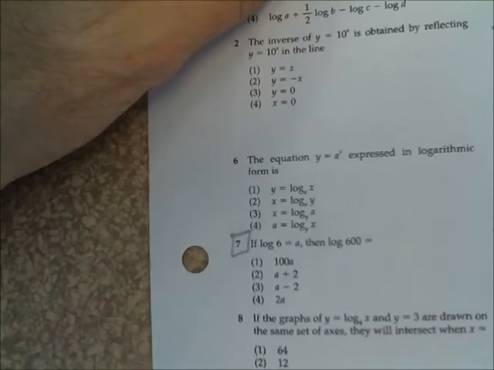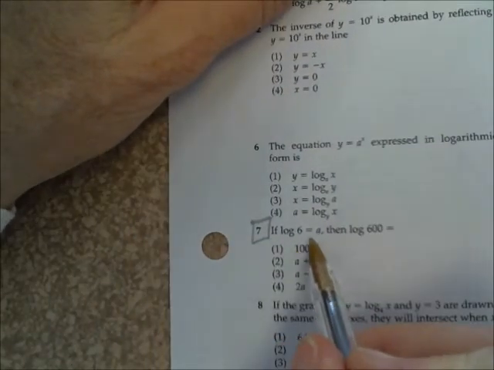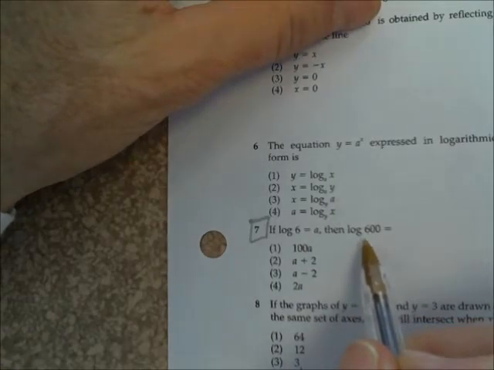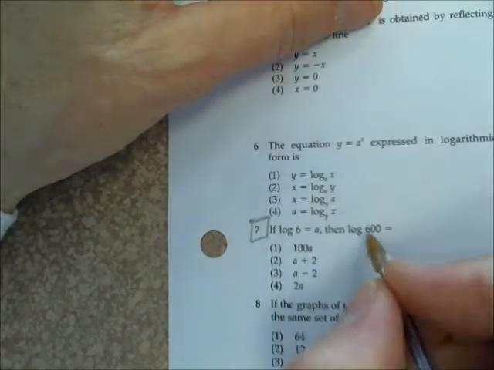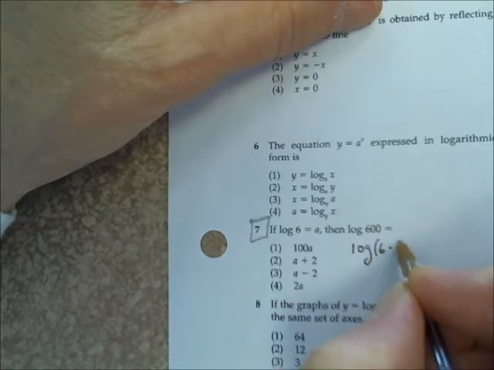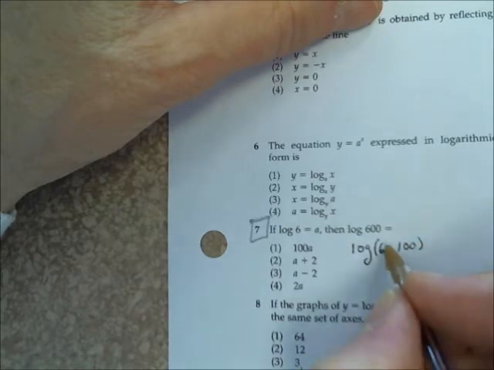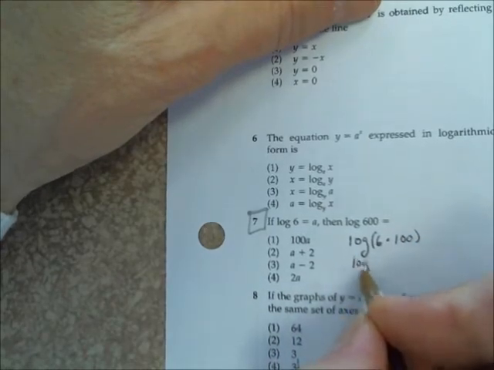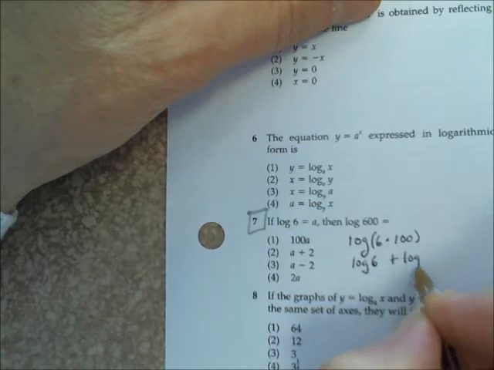Number 7. If the log of 6 is a, then the log of 600 is what? Well, what's the difference between 6 and 600? Well, 600 can be written as 6 times 100. And this is the product rule, which says this is the log of 6 plus the log of 100.